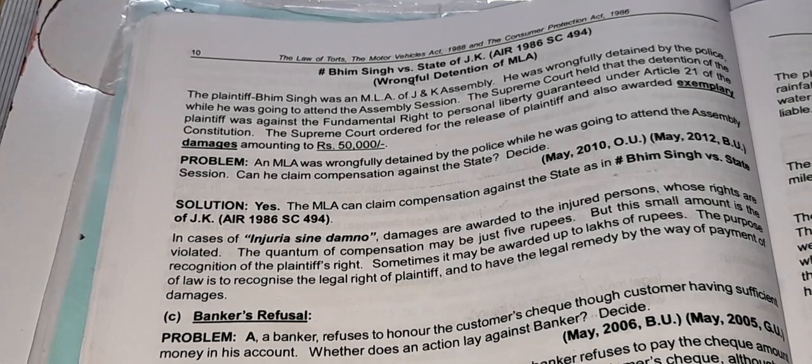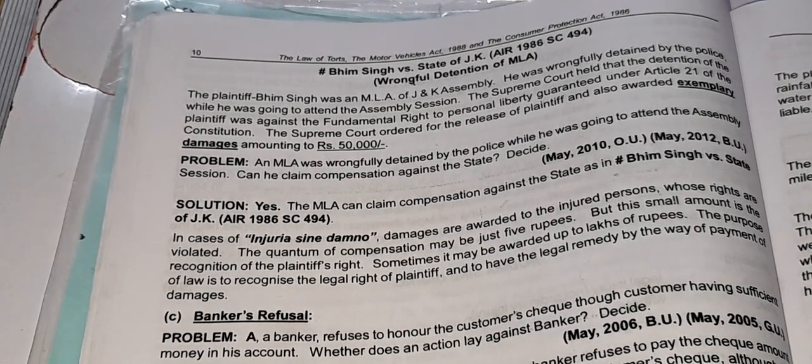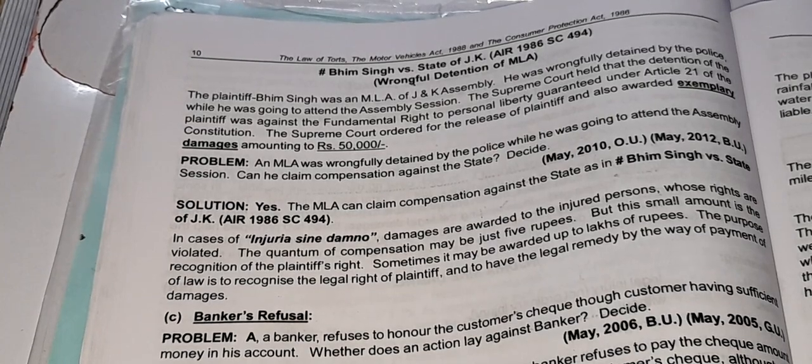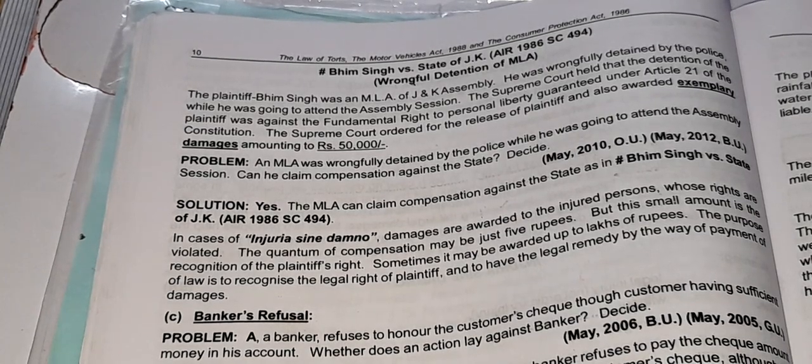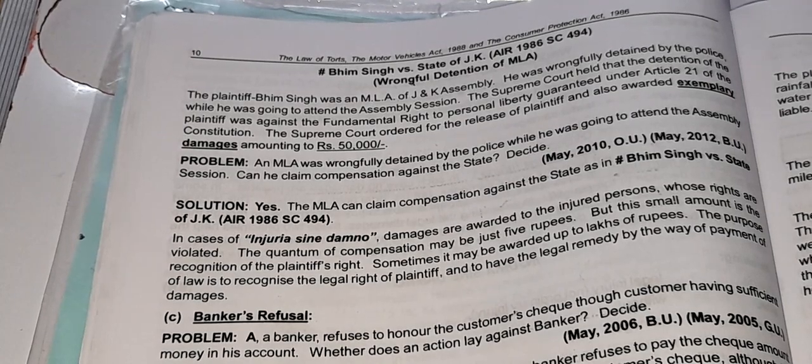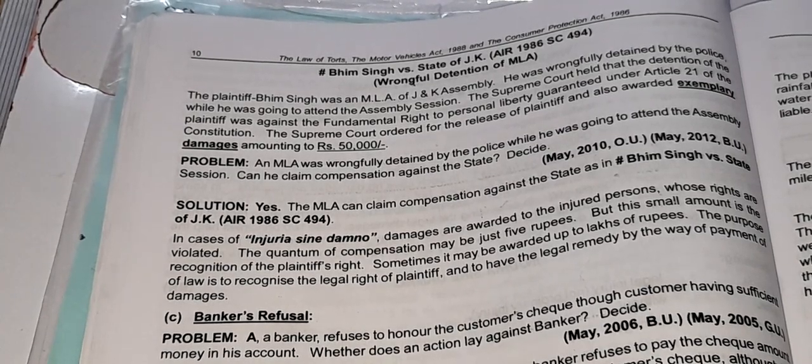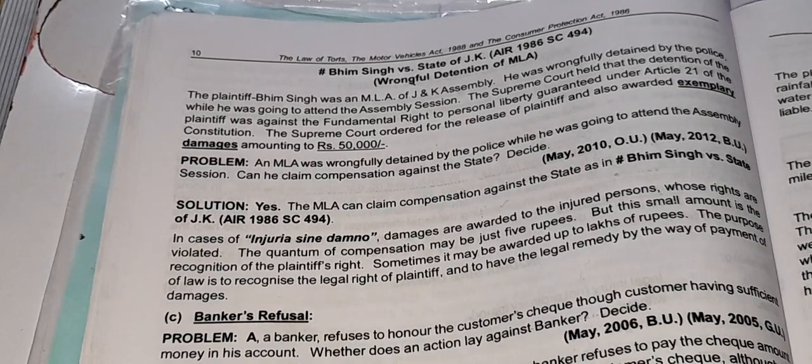Can he claim compensation against the state? An MLA was wrongly detained, by mistake, by the police while going to attend the assembly session. Can he claim compensation against the state? This is a case law, and you will also get this case law in your semester examination.